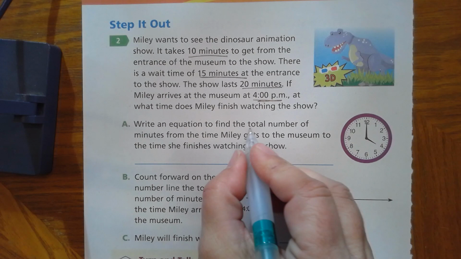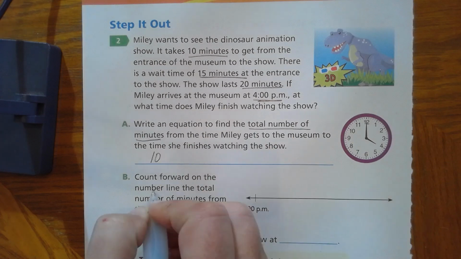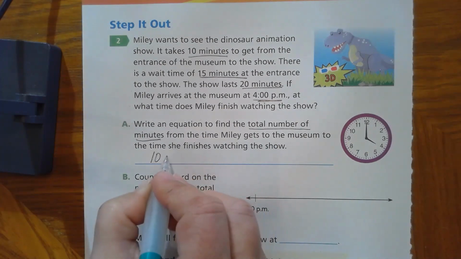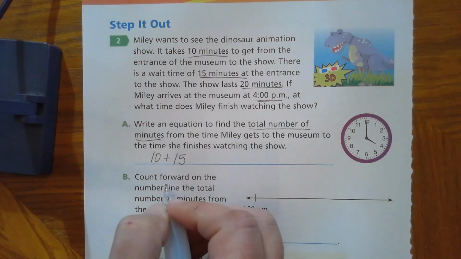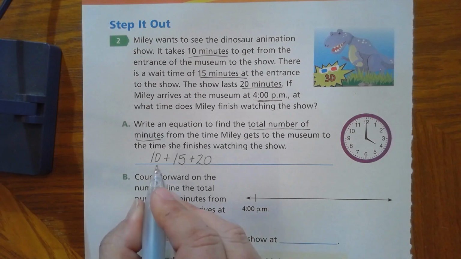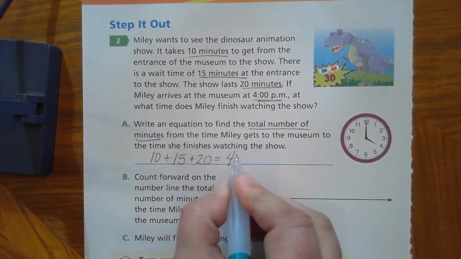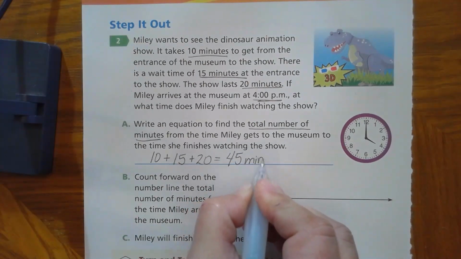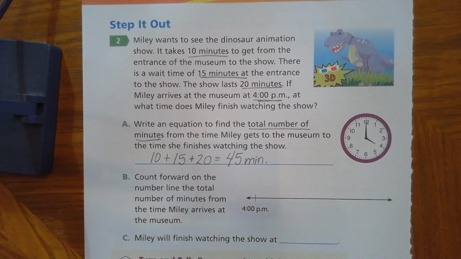So here's your 10 minutes. She's going to be walking down to where the show is. Add 15 minutes to that because you're going to have to stand in line for 15 minutes. Then add 20 minutes to that because that's how long the show lasts. So if you add 10 plus 15 plus 20, that's going to equal, that's right, 45 minutes. Okay? Forward, because we're starting here, we're trying to find the end time, so we're adding that time until we get there.